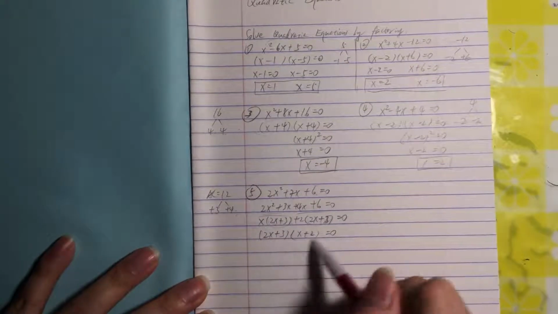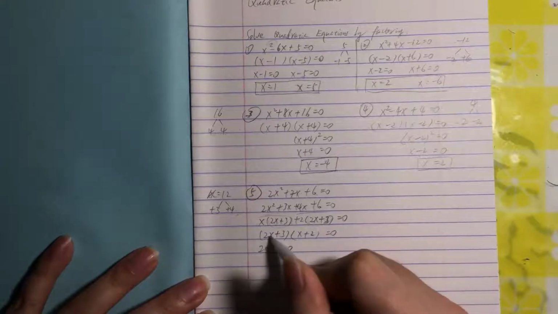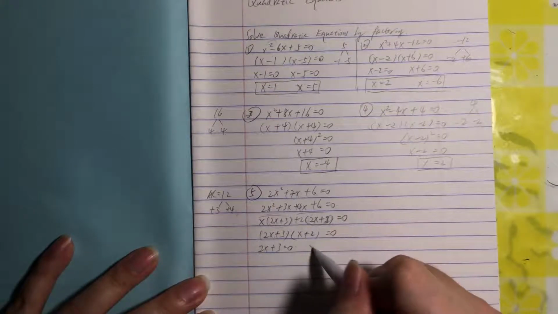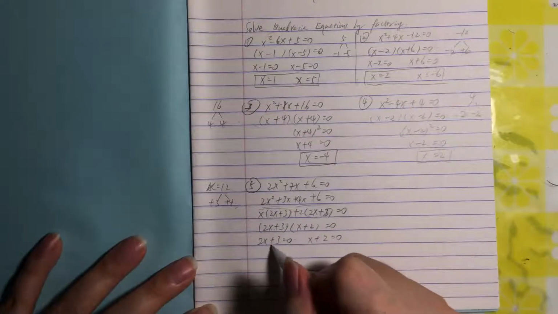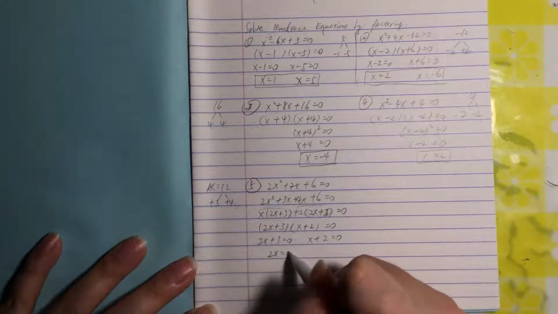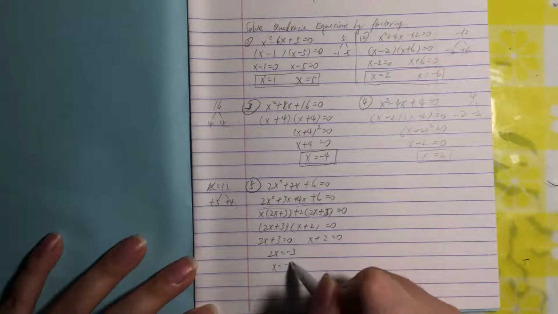When two factors multiply to be 0, set each factor equal to 0. Set 2x plus 3 equal to 0, and set x plus 2 equal to 0. For the first equation, I can subtract 3 from both sides. I get 2x equal to negative 3. And then I can divide both sides by 2. I get x equal to negative 3 over 2.